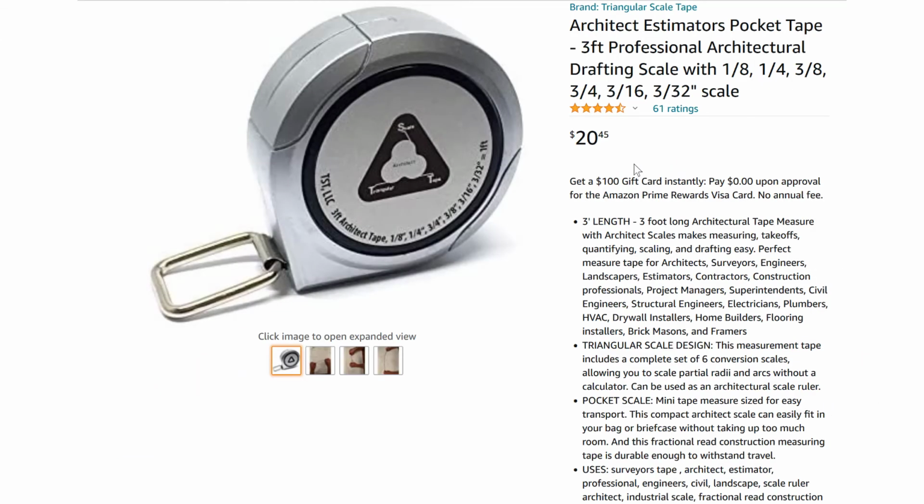Now, if you're working on larger projects and you have more scales to deal with, there's a second option, which is here. This includes a way wider range of scales to work with, so they're both nice to have depending on the type of project that you're working on.